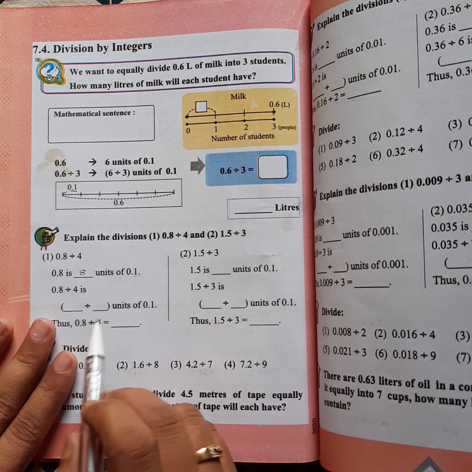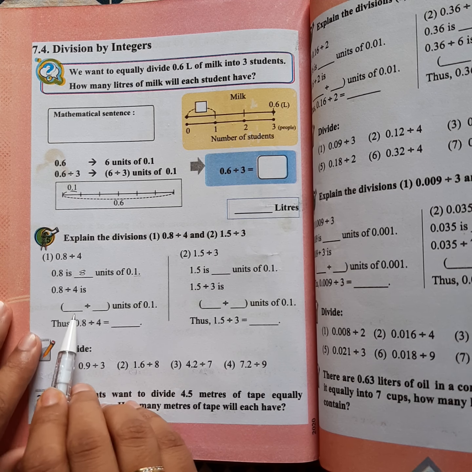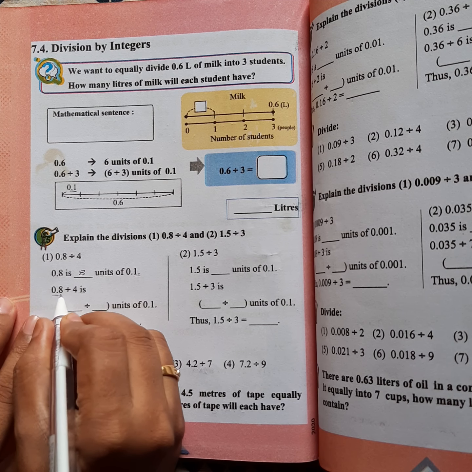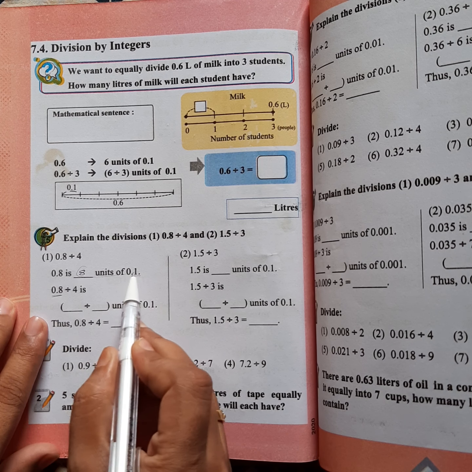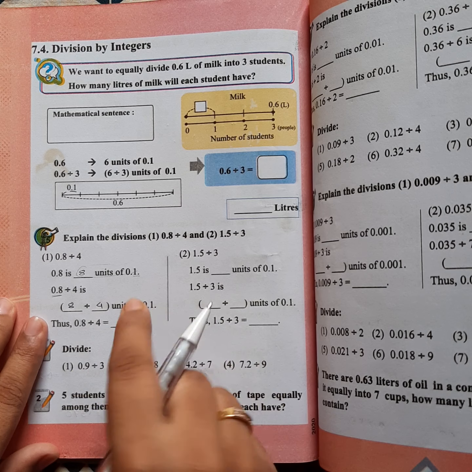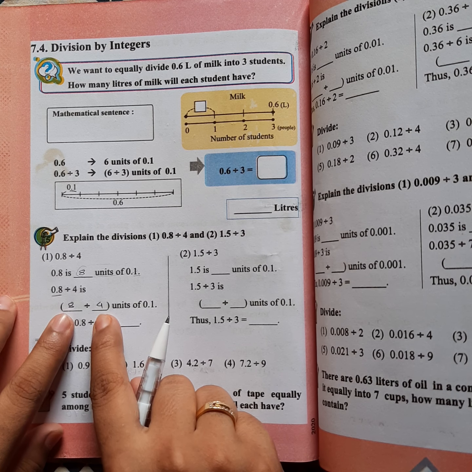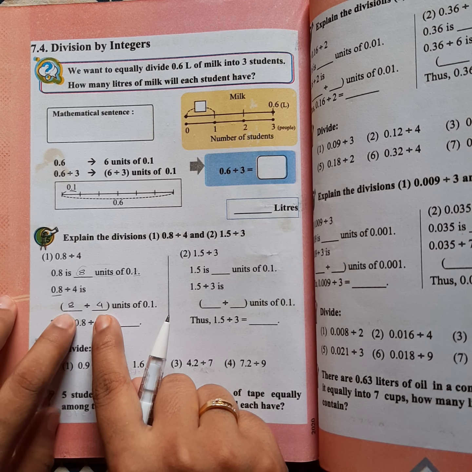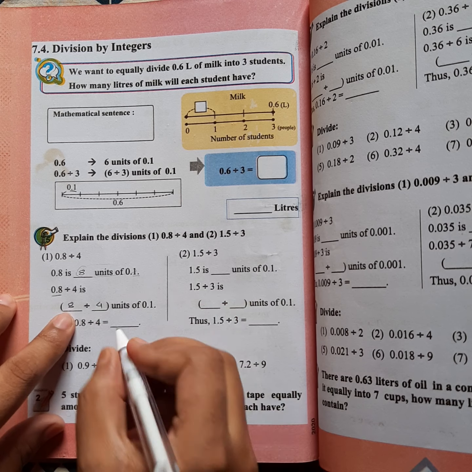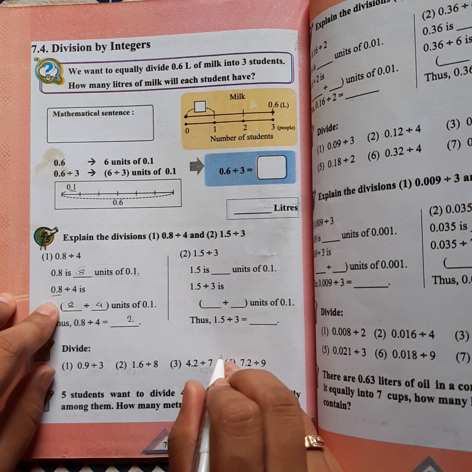So now, as you can see, there are 8 units. So 8 is being divided by 4 units of 0.1. Now it is very easy to find the division of 8 and 4, and it is 2. I hope you remember that. So we are going to write down 2. I hope you can see that. Can you see that?